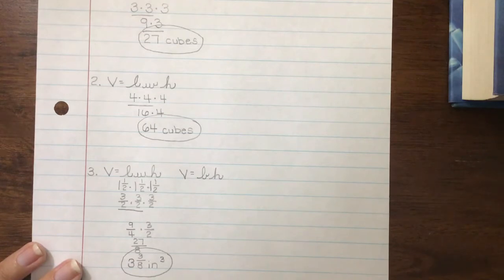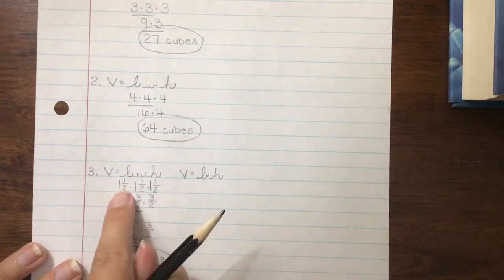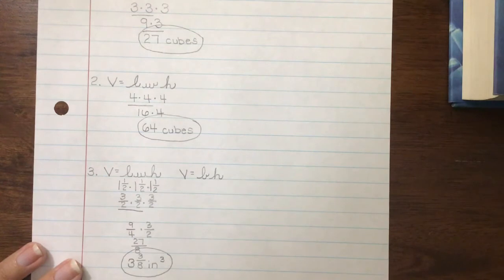Now, if you had done this with decimals, you will get the same answer. You'll just get it in decimal form. If it's given to me in fractions, most of the time I like to stay in fractions. Easier for me just to solve, keep it in the same format.